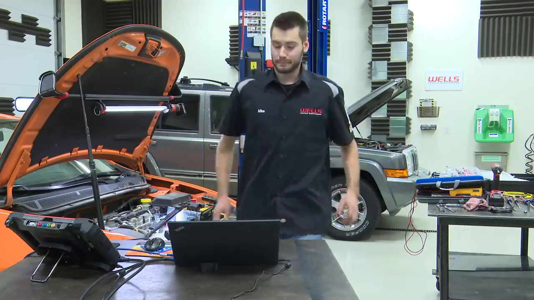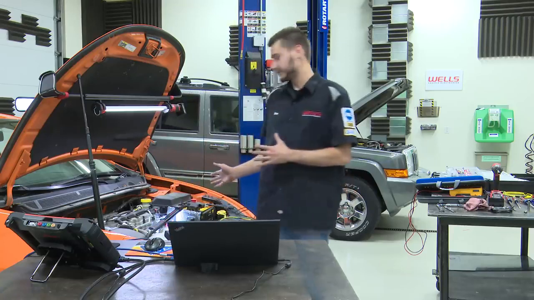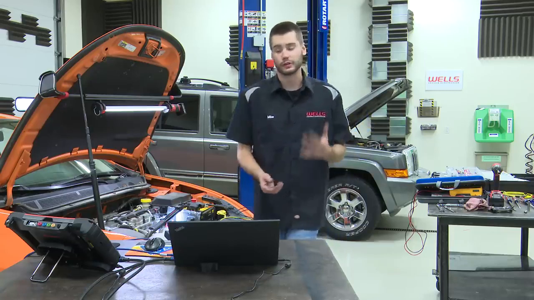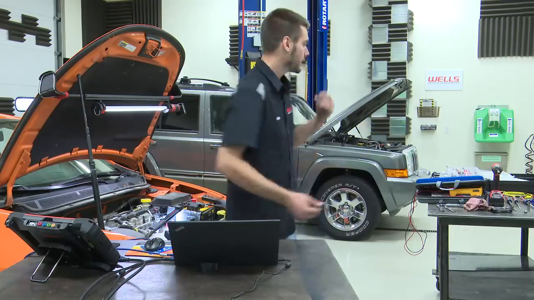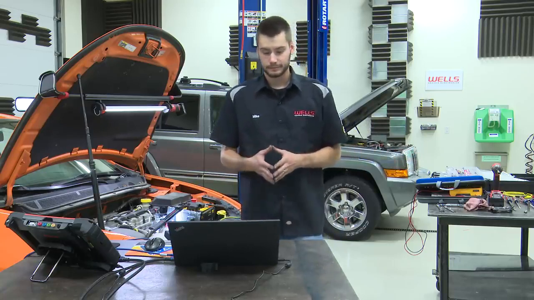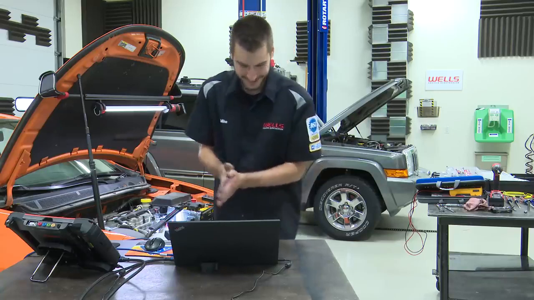All right, so is everybody cool with this Dodge Dart? Everybody understand the reason why the lab scope helped us when other tools couldn't. The scan tool let us down. The ohm meter testing let us down. All right, you guys want more?